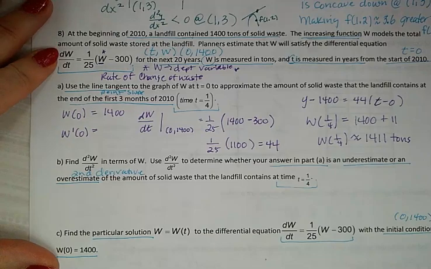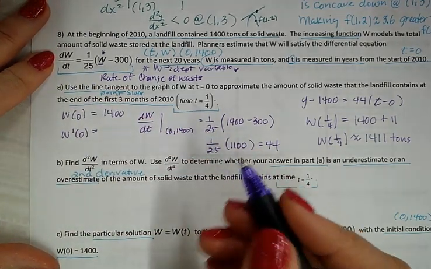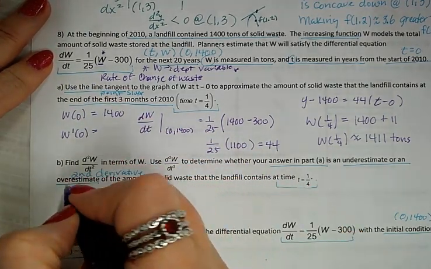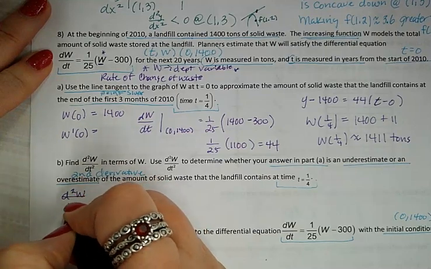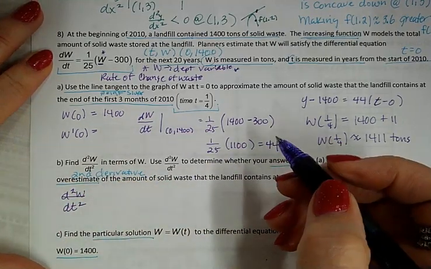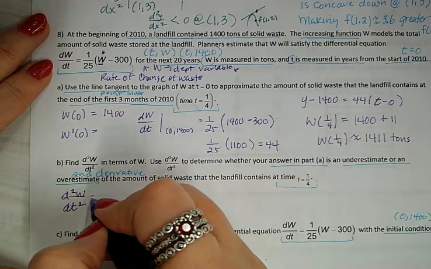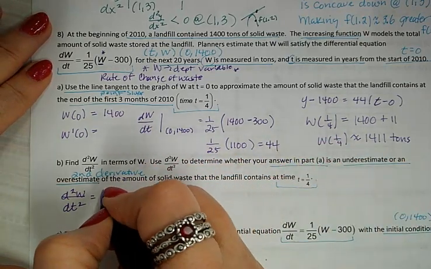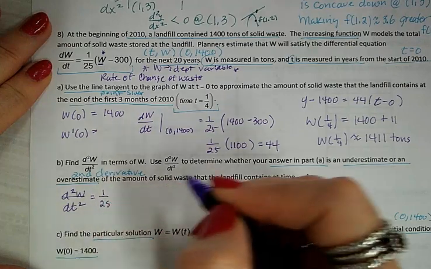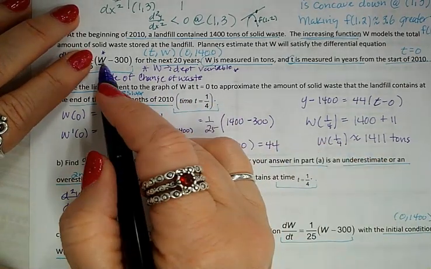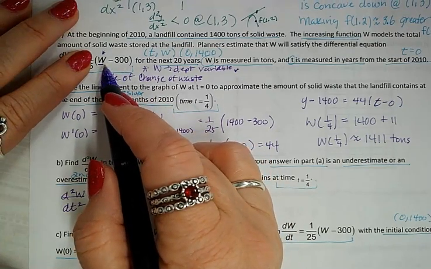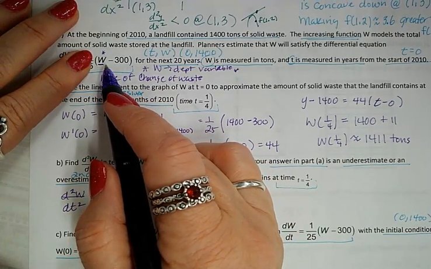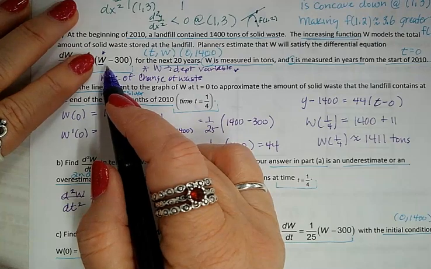On the left-hand side, when we take the derivative of the left-hand side, we're going to get d squared W over dt squared. So that's differentiating the left side. And on the right side, we have a 1/25 we can pull out in front. So now we're just differentiating this part. But this, remember, is the dependent variable. So think implicit differentiation.